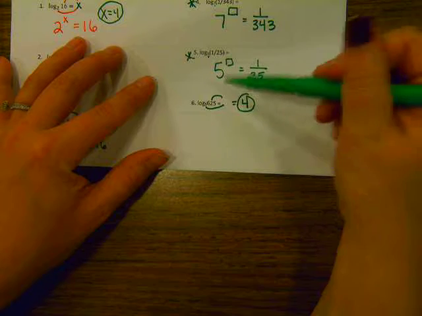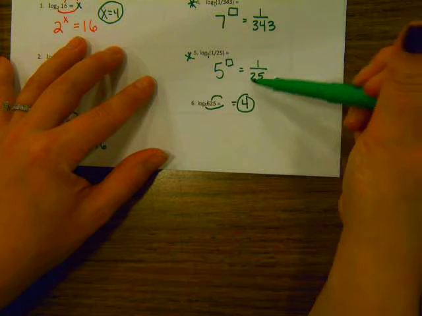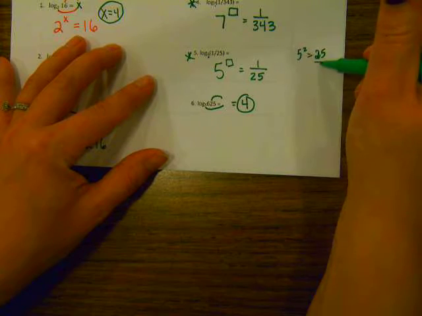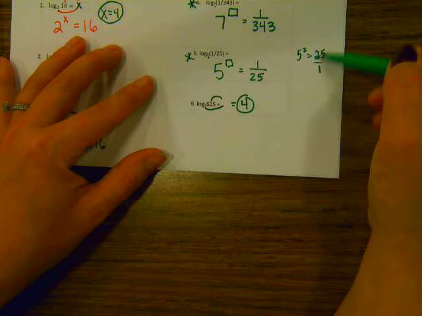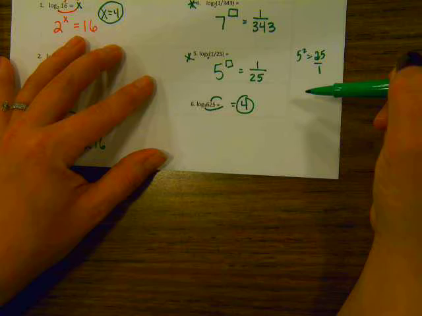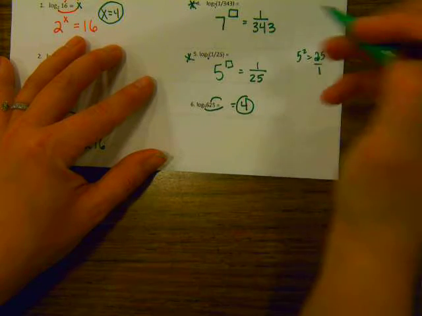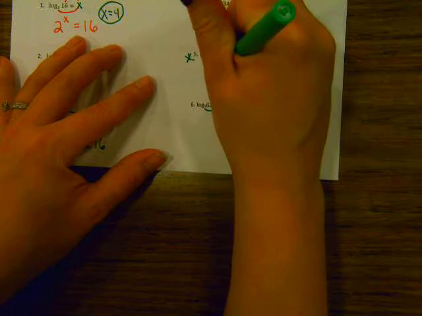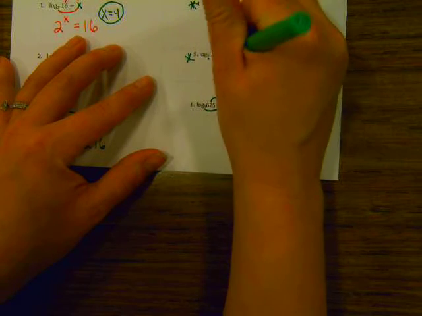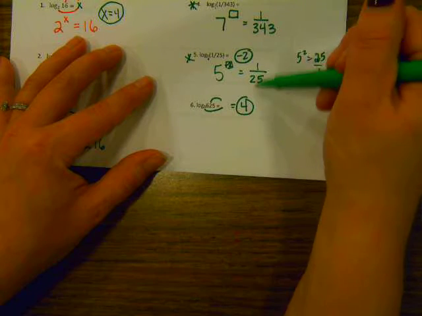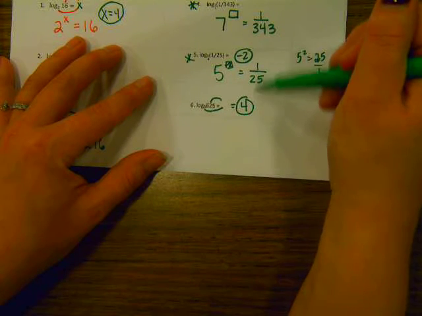Well, let's start with 5 first. This one, think to yourself, 5 to the 2nd power makes 25 over 1. So the only way for it to flip, and we talked about these with graphing the exponentials, is having a negative exponent. So this would have to be -2. So the answer to this one would have to be -2. So negative exponents will flip and get a fractional answer like this.